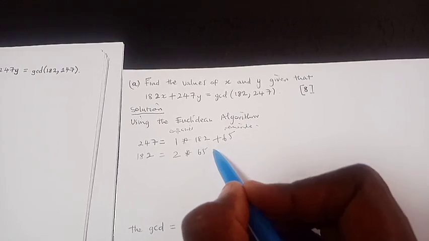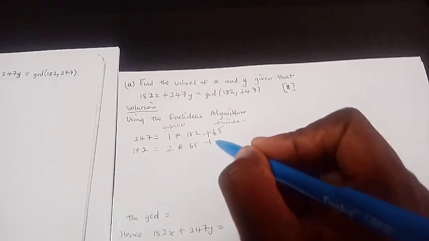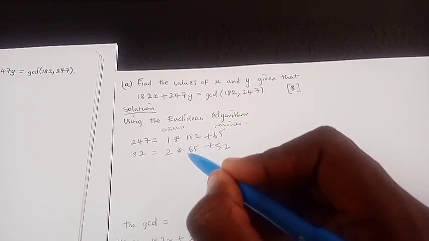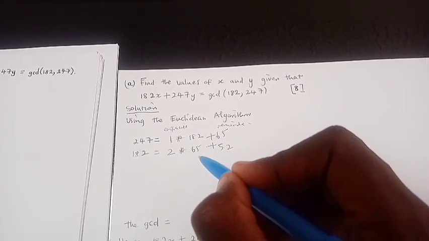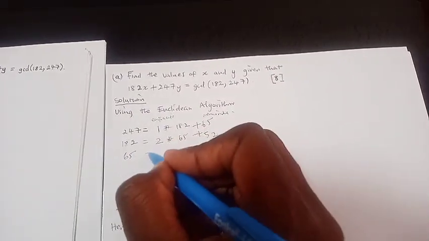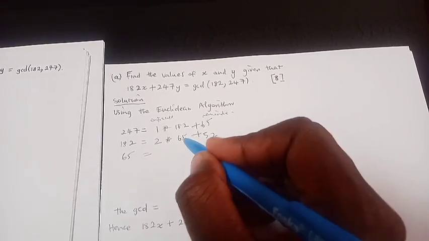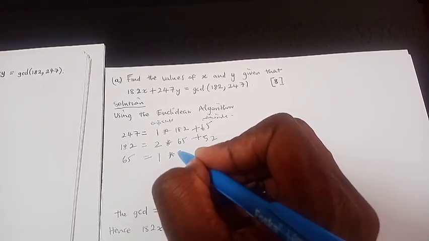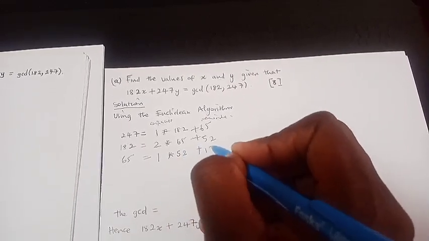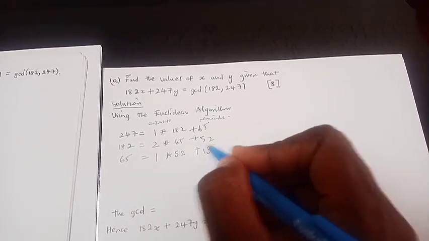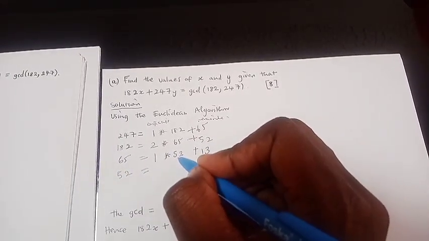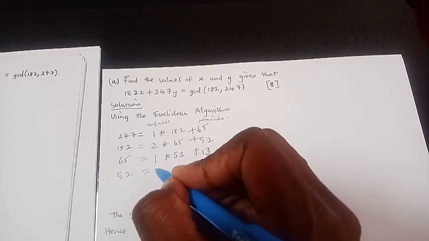Do we have a remainder? Yes, we do have a remainder, and the remainder is 52. So we clearly write it down. Okay, so now we are going to use this expression, 65 and 52. So now over this side we are writing 65 is equal to, how many times does 52 go into 65? It goes into 65 only once, and it leaves a remainder of 13. So now we are going to use 52 and 13. So 52 is equal to, how many times does 13 go into 52? 13 goes into 52 4 times.